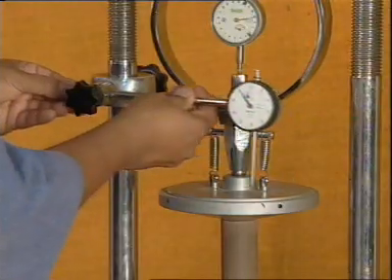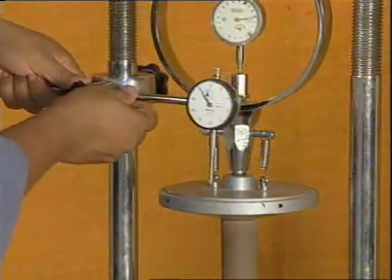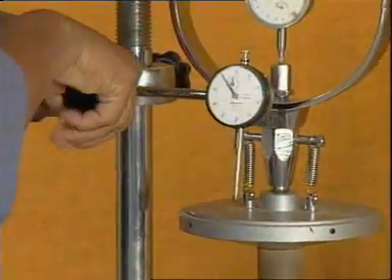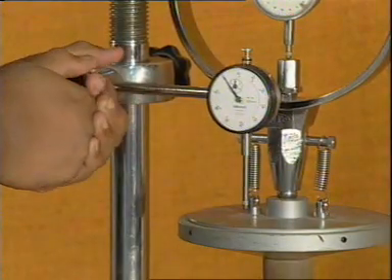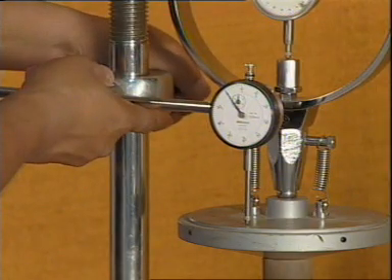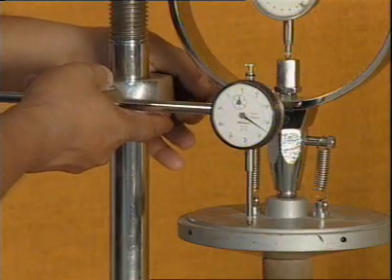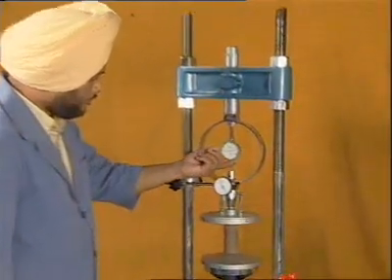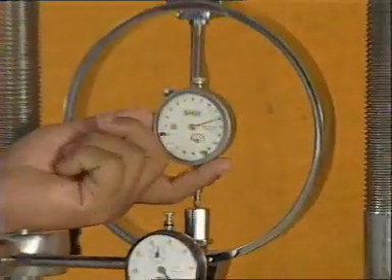Fix the dial gauge to measure the vertical compression of the specimen. Set the dial gauges to 0.